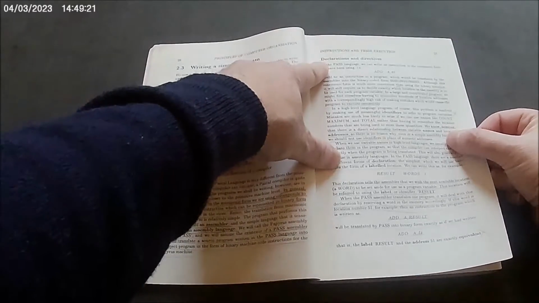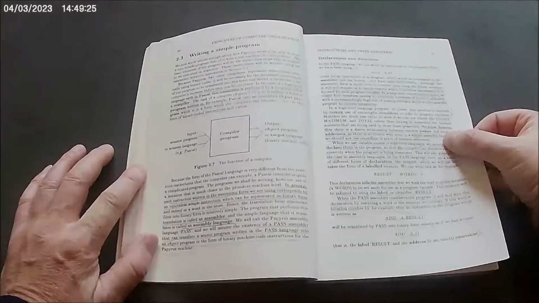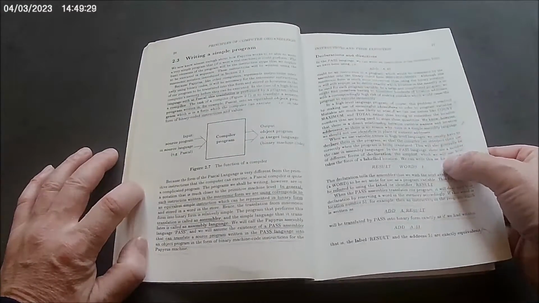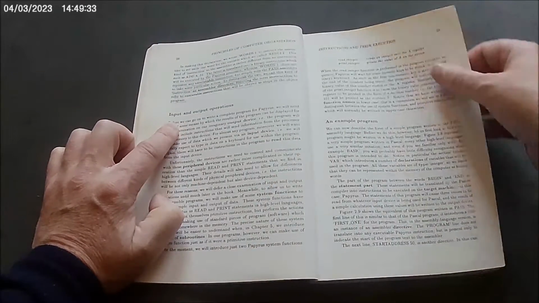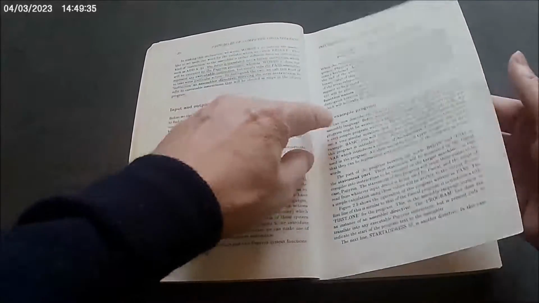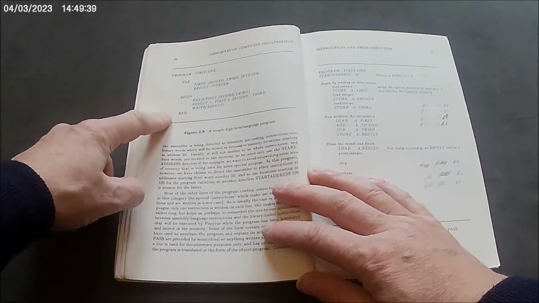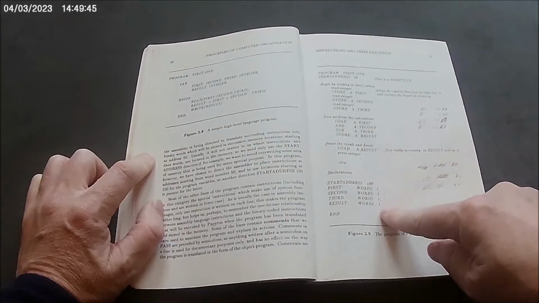So we'll look at declarations and directives in terms of your assembly language, and also labels. We look at an example program here as well, and you've got a little example program here in high level language, and then the equivalent in the Papyrus assembly language.